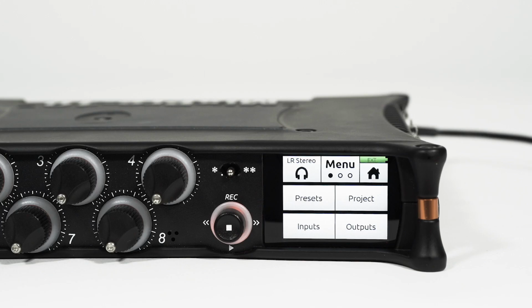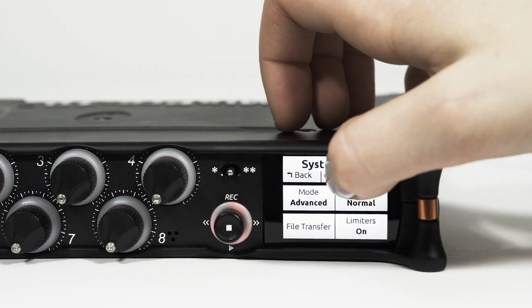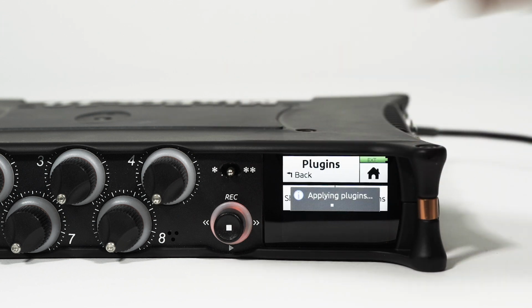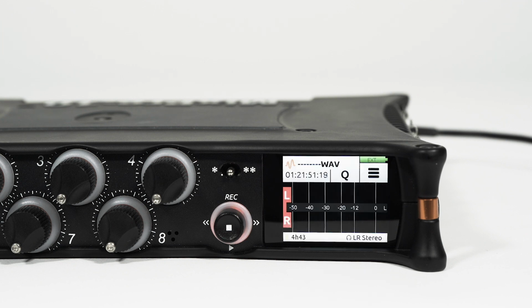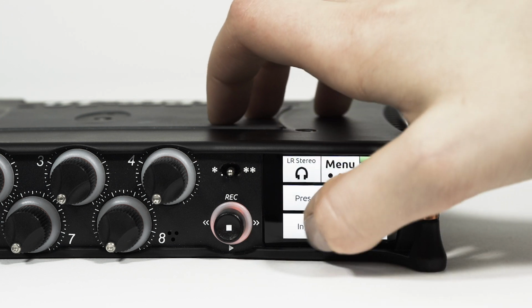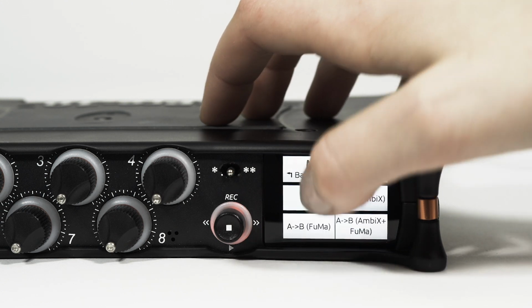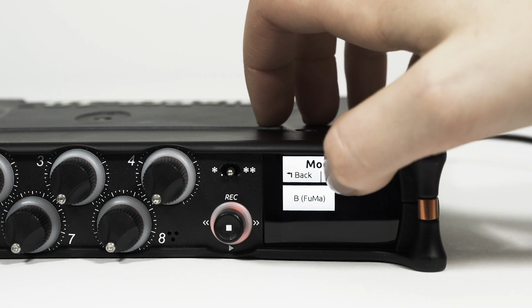Applying the plugin is the final step. Go to System, Plugins, Apply Plugins. The unit restarts, and installation is complete. You can now access the Ambisonics features by going to Input, Ambisonics. You are now ready to monitor and record 360-degree audio from your MixPre.